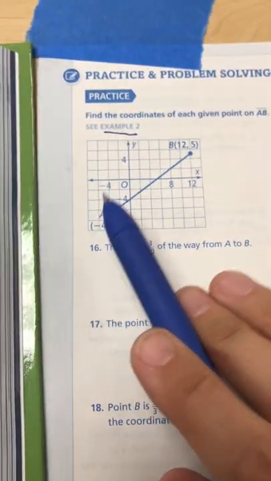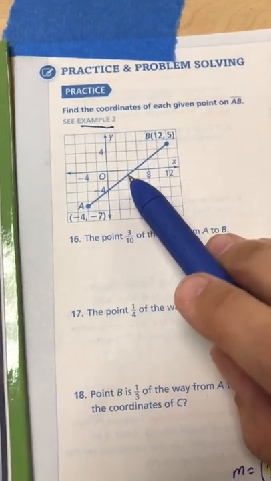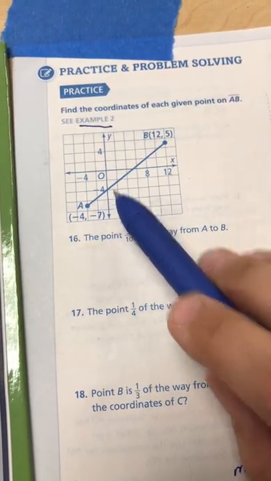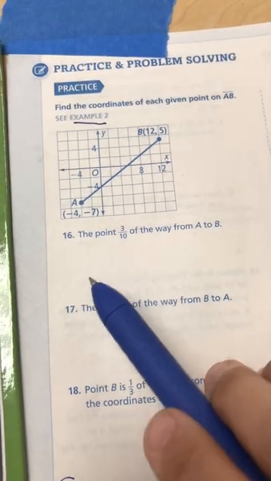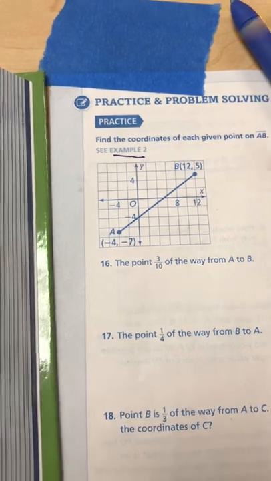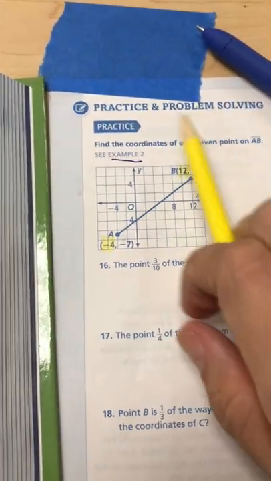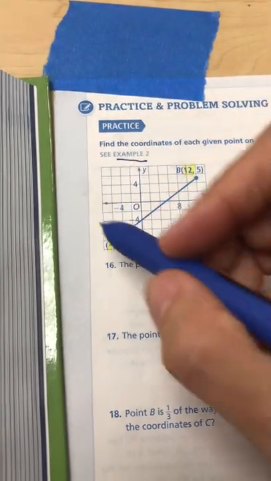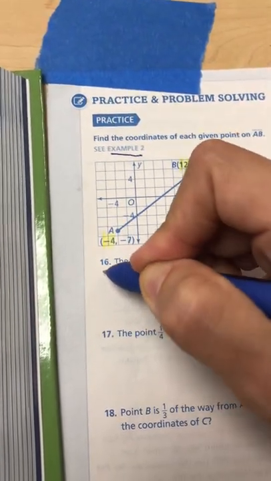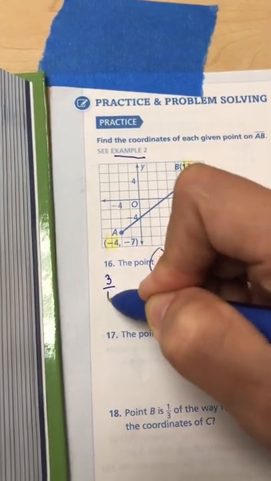So it says first, we want 3/10 of the way there. So I'm thinking if that's halfway there, maybe somewhere around here, and I would totally accept that. But I also want to practice the math. Okay, so I want to say, what's the distance between the x values? So right minus left, absolute value. And I don't want the whole distance, I want 3/10 of the distance.